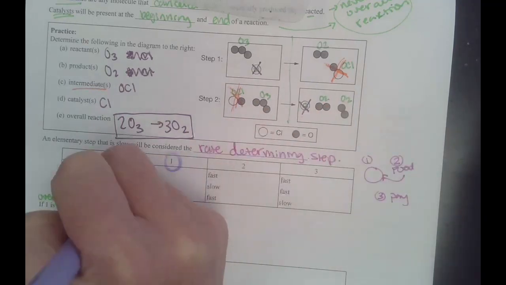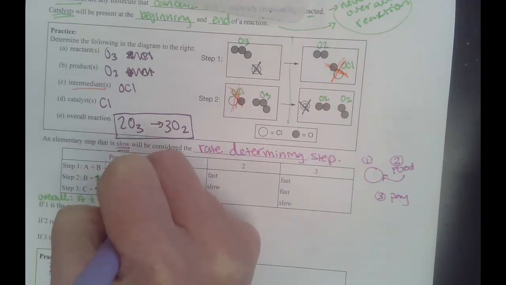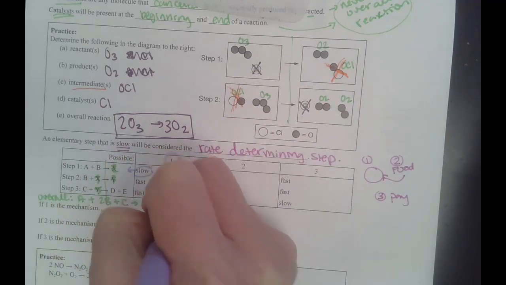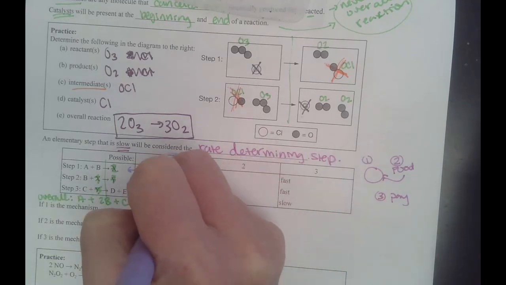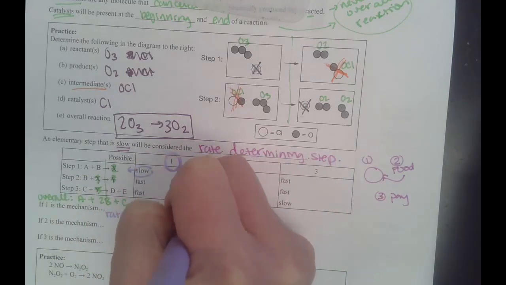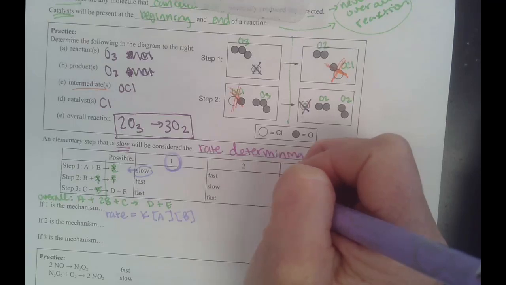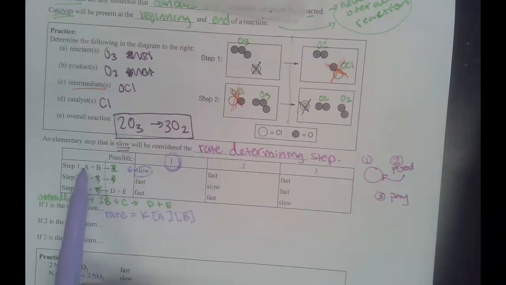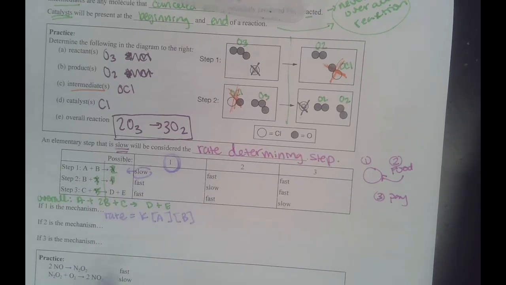So my rate is going to be: rate is equal to k[A][B], because at this point we only have A and B. Okay? That's all I have to put in here. I don't have any C's yet. Haven't gotten there. And I don't have another B yet either. So just one A and one B. That's all we have in step 1.